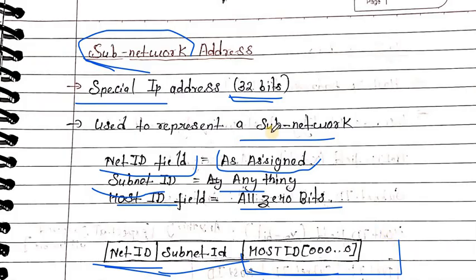But in a subnetwork address, the network ID is the same, provided by the service provider, the host ID is all zeros, but the subnet ID is as per our choice. It will be anything.